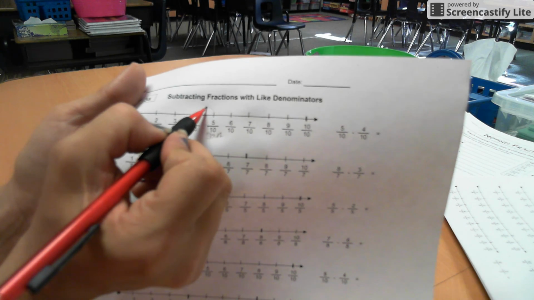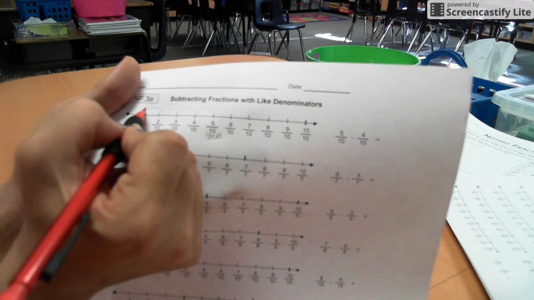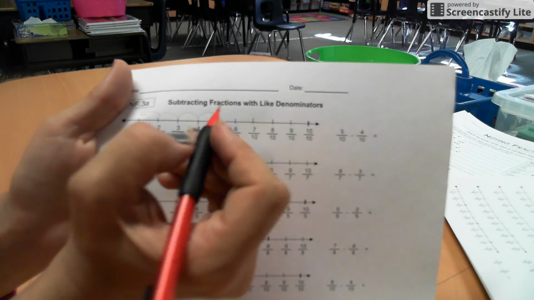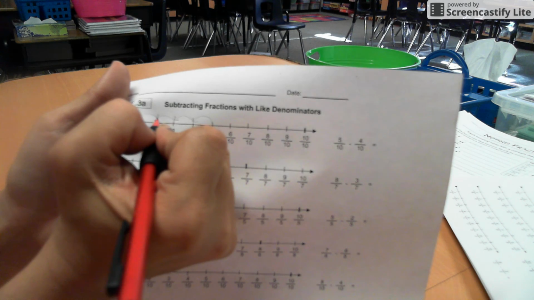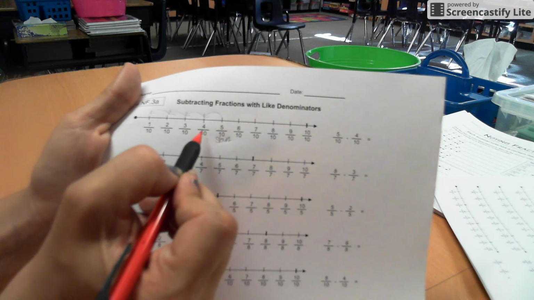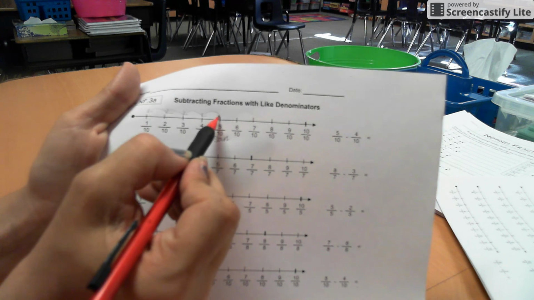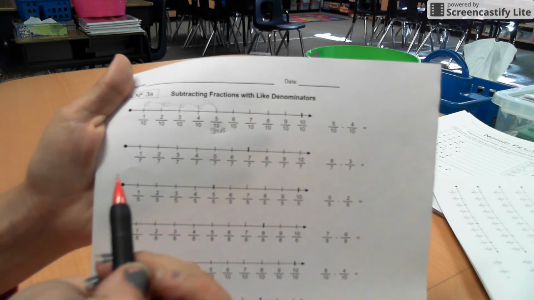So I'm going back 1 tenth, 2 tenths, 3 tenths, 4 tenths. Now I can do it that way, showing that I go back 4 times. Or if you would like to just go 1, 2, 3, 4 and draw one interval, that's fine too.